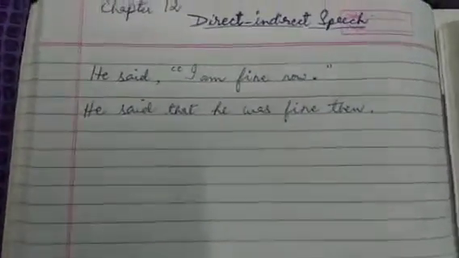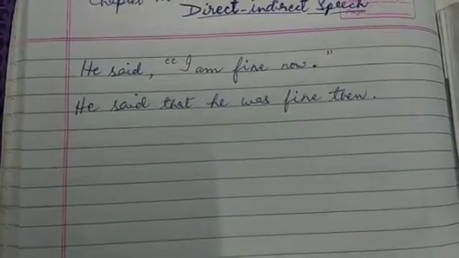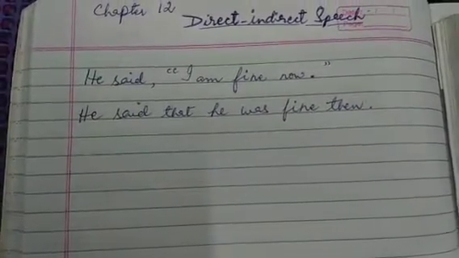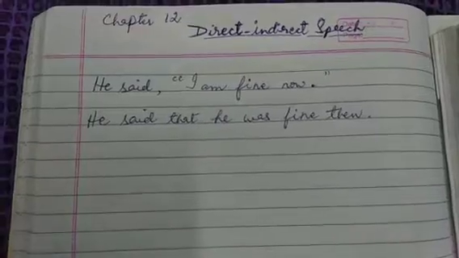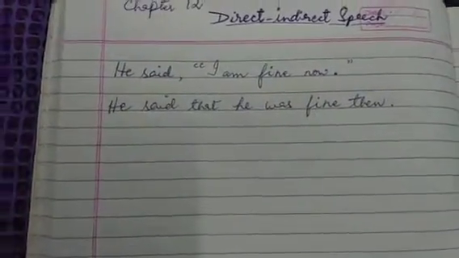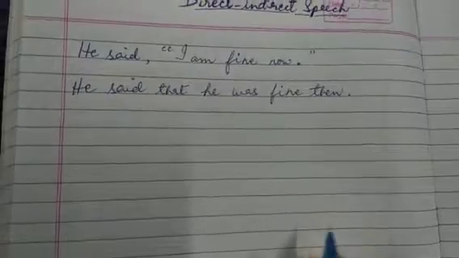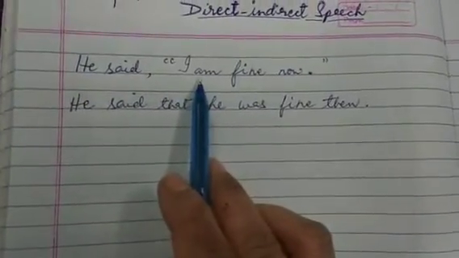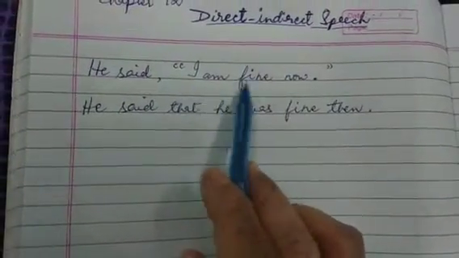First we need to know the tense in which the direct speech is written, to which particular tense that sentence changes when we are converting into indirect speech. So this is a very important thing to understand, what tense we need to change. You can see here, this is given in simple present tense. I am fine now.